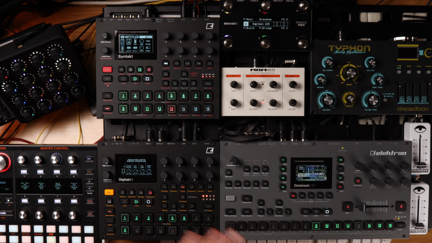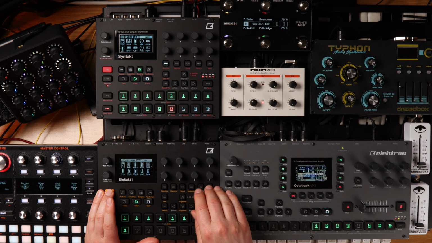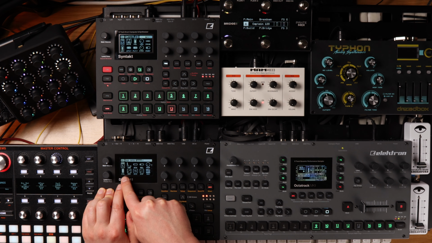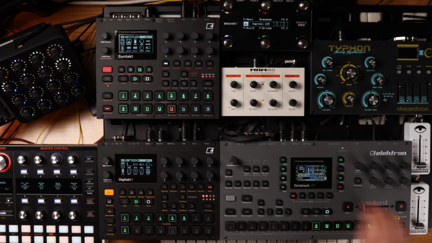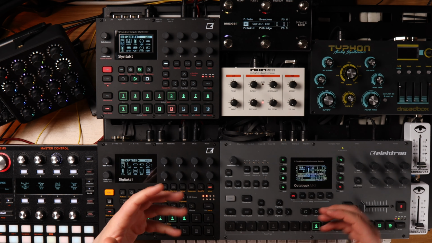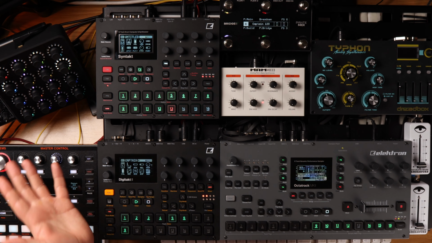Bit better. You could do this more on a global level, so what you could do is find the CC number for master volume. I think, is it that one? Yeah, it's that one right there. So you find the CC number for the master volume, and then as you bring this slider up, it brings the volume down a little bit to counteract the build. You don't want the build to sound louder than the drop.